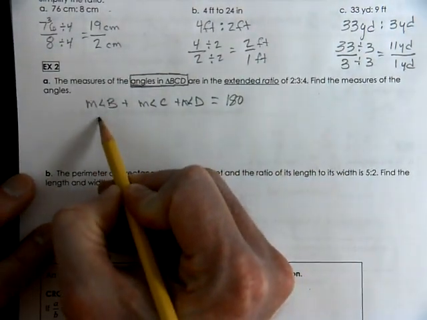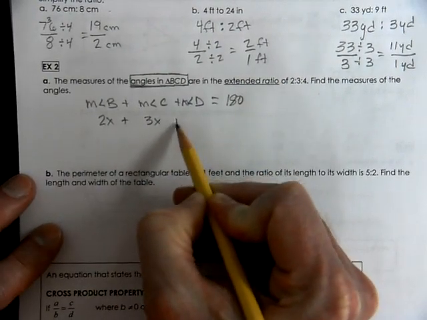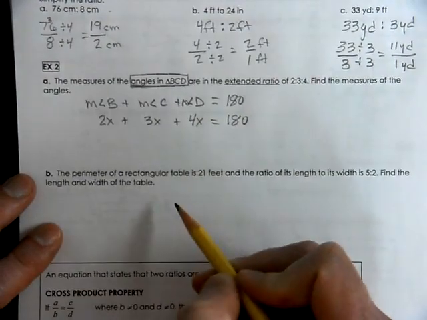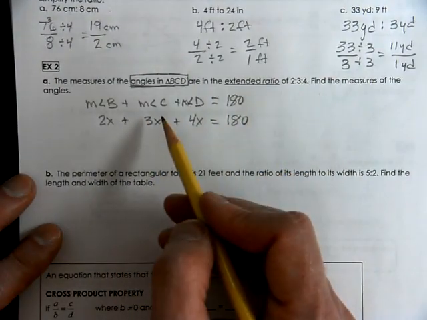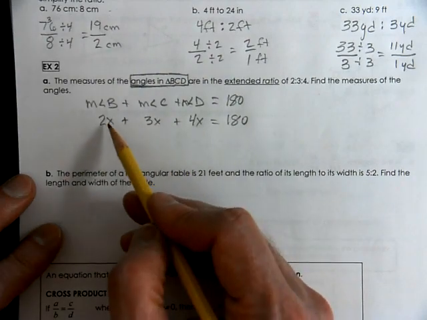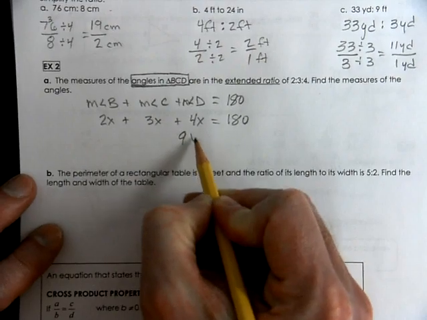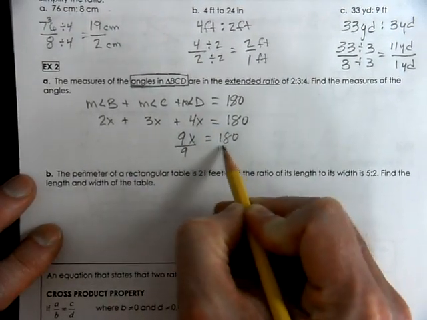So what we're going to do is say 2x plus 3x plus 4x equals our 180. That's your extended ratio. 2 plus 3 plus 4 is 9, so this is 9 x's. We're dividing by 9.